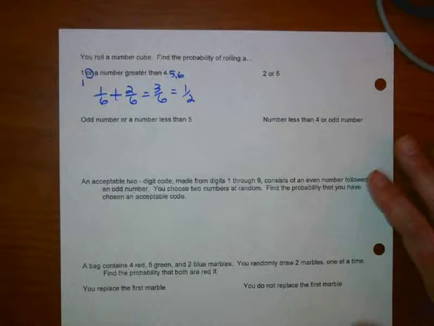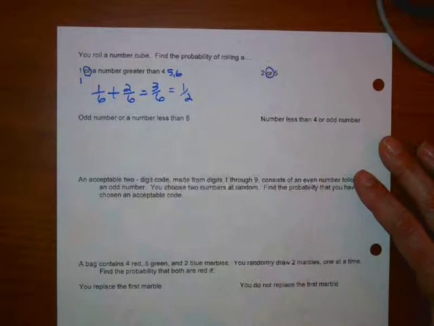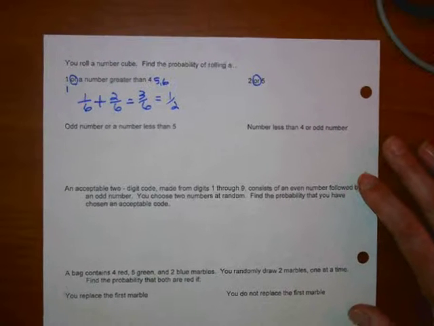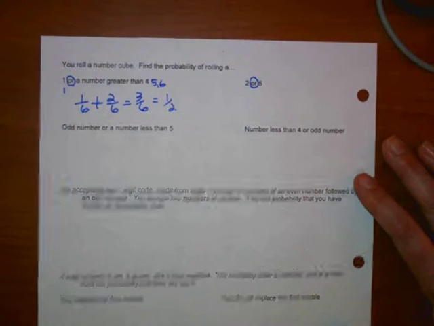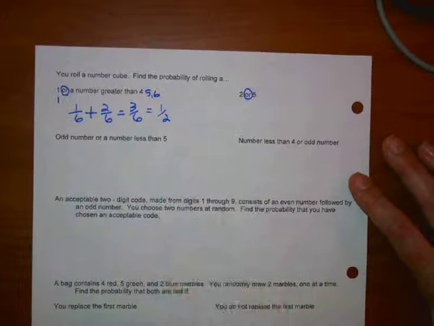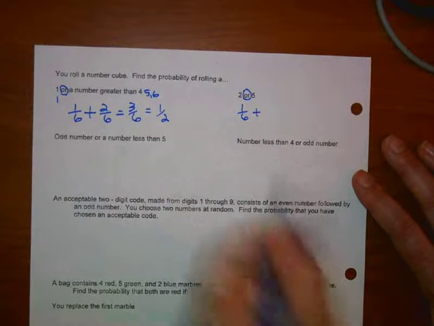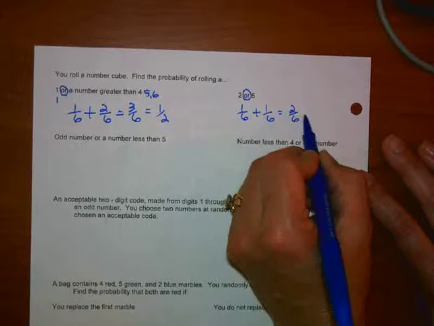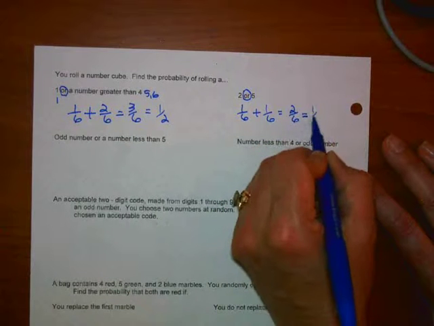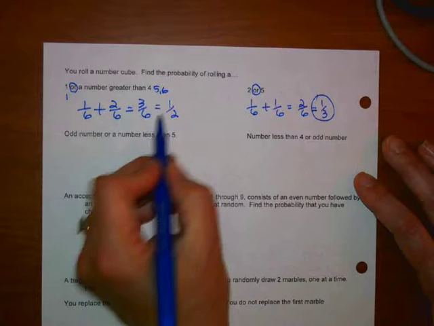All right, find the probability of rolling a 2 or, this is kind of your clue that you're going to be adding them together, a 2 or a 5. Oh, there's no overlap, right? A 2 is not a 5 and a 5 is not a 2, is it? So what's the chance of getting a 2? 1 out of 6. You add to it the chance of getting a 5. So your probability of getting a 2 or a 5 is 2 out of 6 or 1/3. Okay?